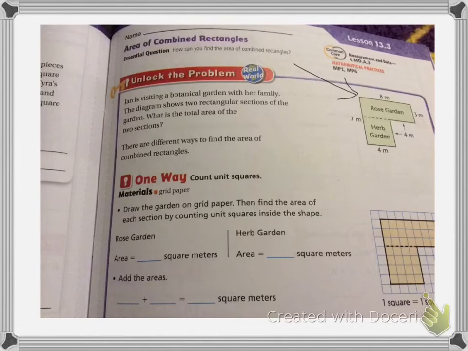I can see that the length of it is 8 meters by, now the width of it is going to be this 3 meters. I know that because if I were to isolate just this rectangle, it's 8 by 3.